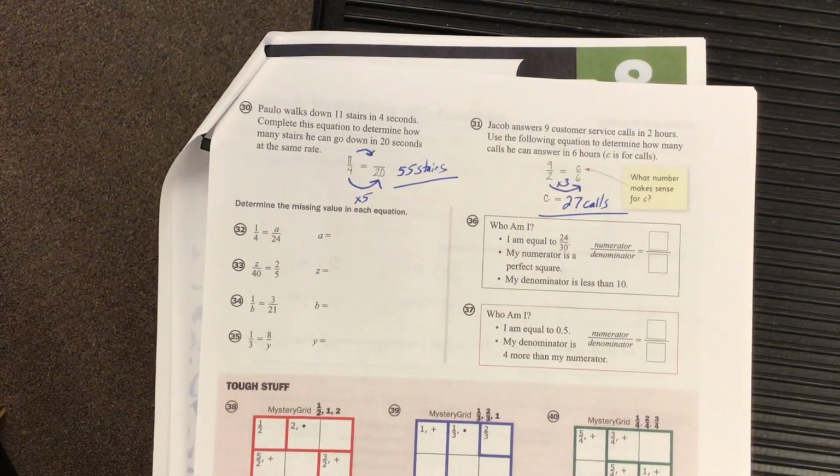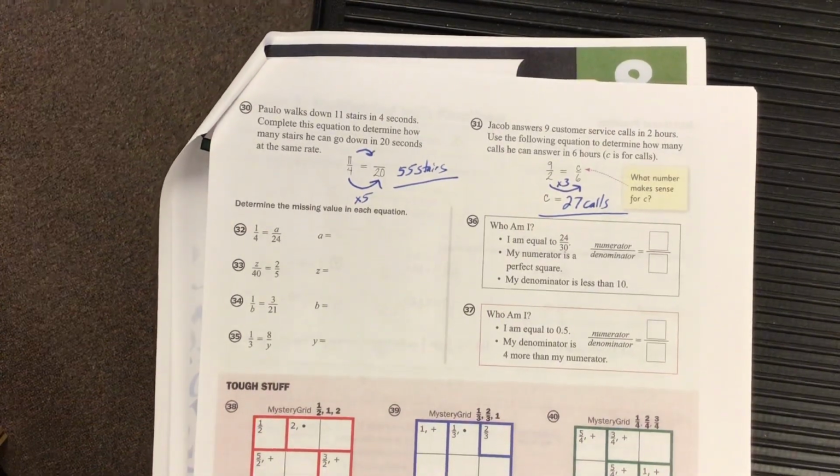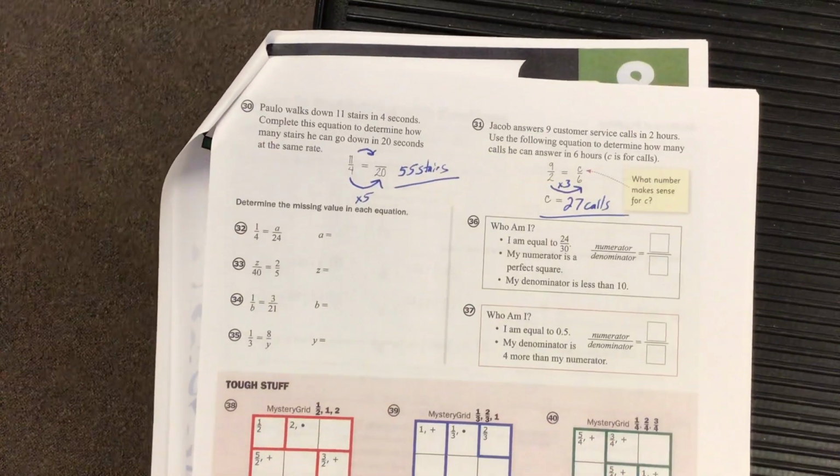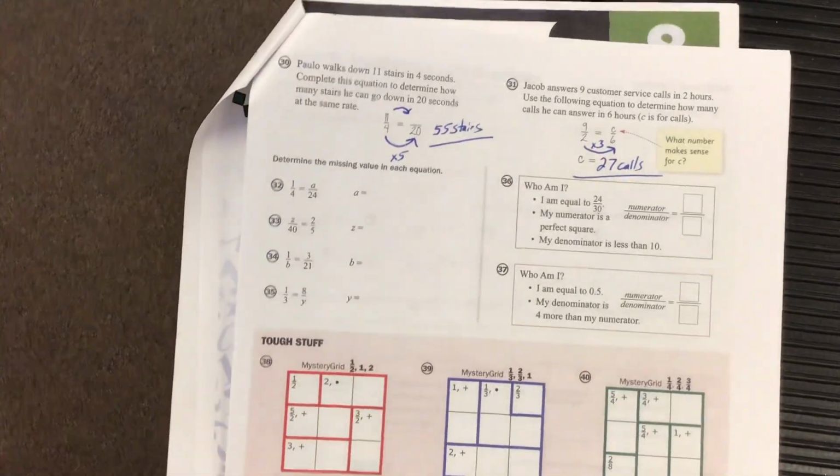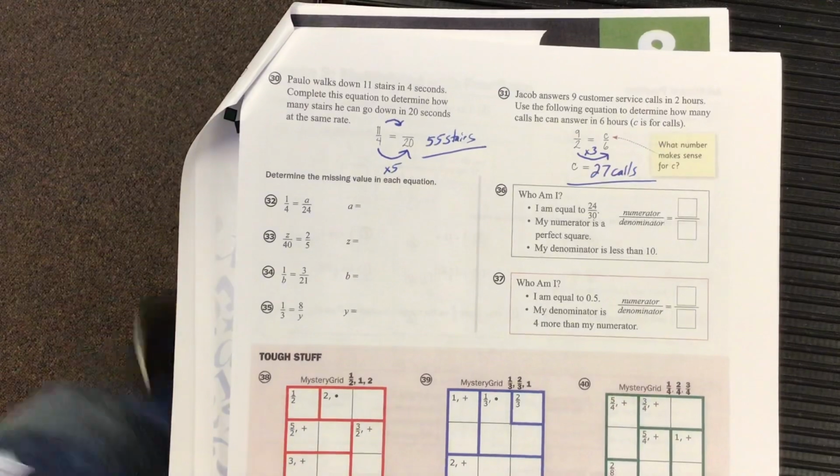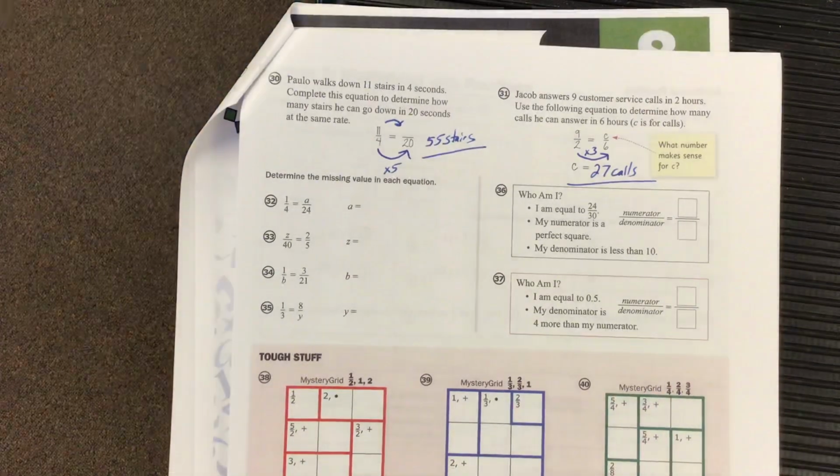Okay, I want you to try 32 through 35. Just like that. Draw the arrows. I'll give you a couple minutes. That's 30 seconds per problem. I don't think you'll need that. Draw your arrows. Do the same to the missing number.